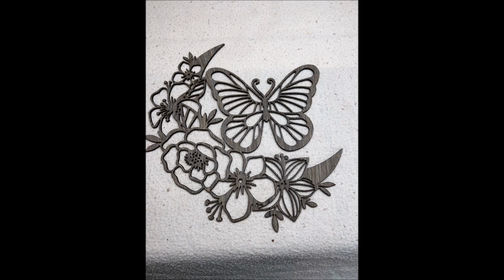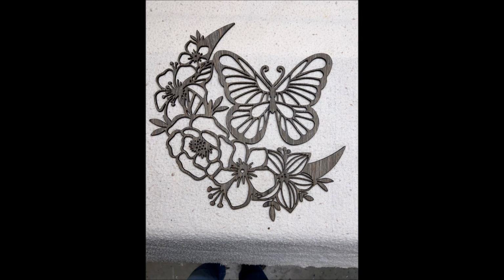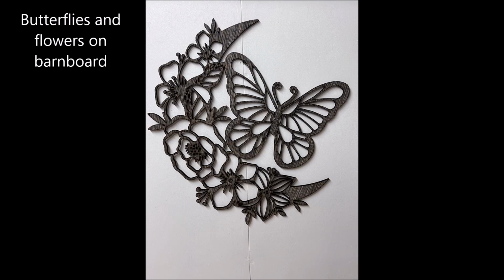The nice part about this cut is there's no finishing required. It's just a barn board panel, cut, and that's it. It's done.